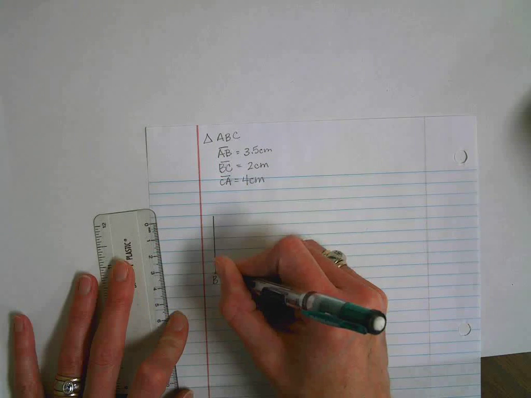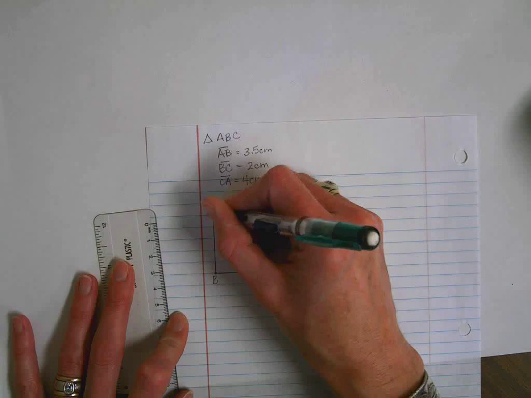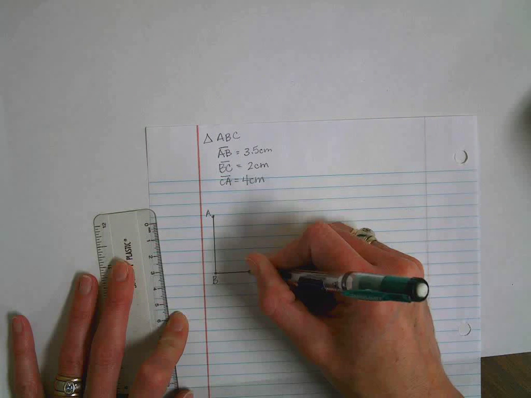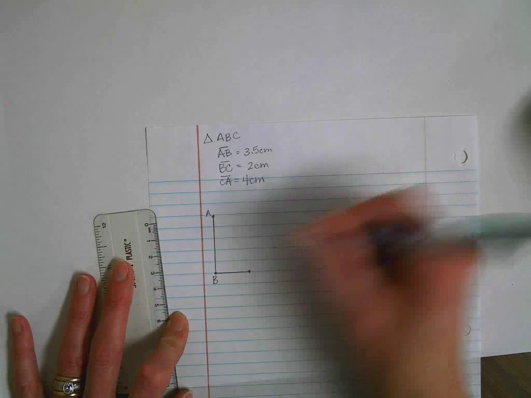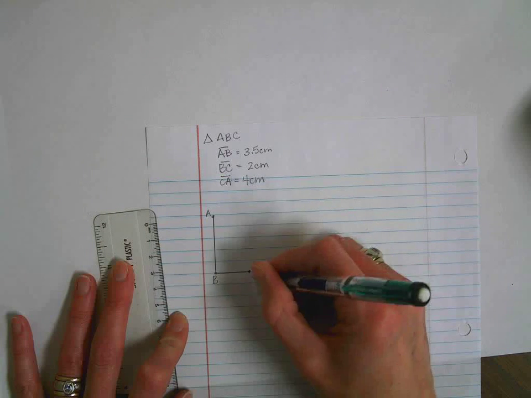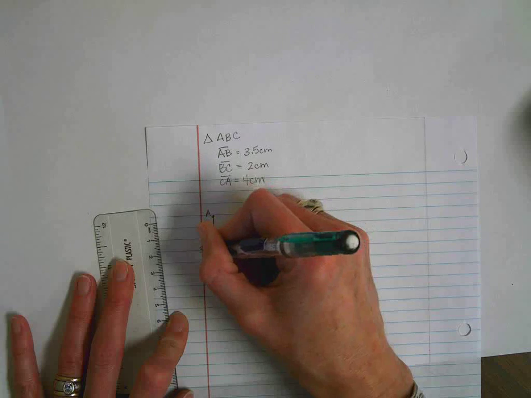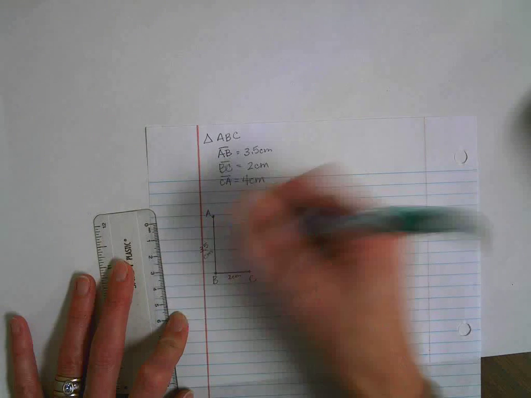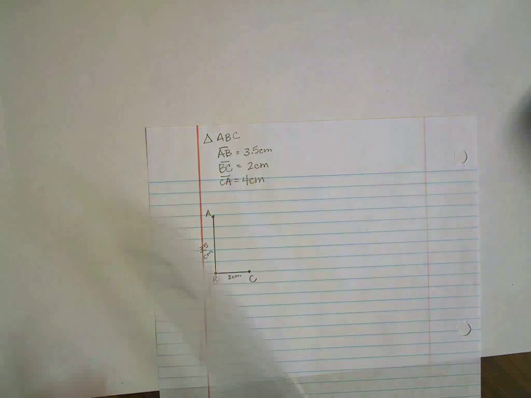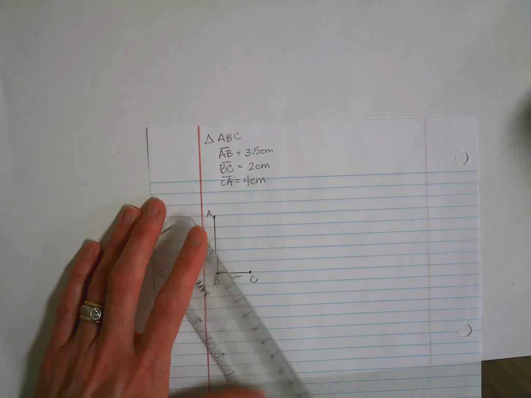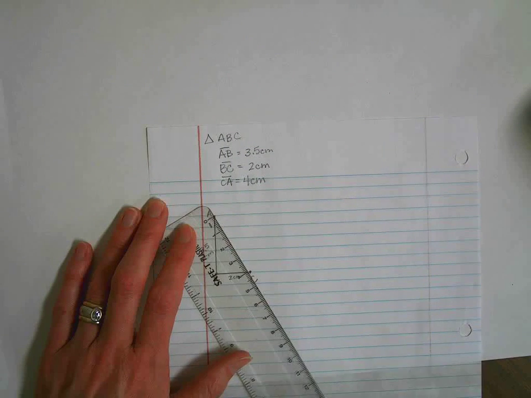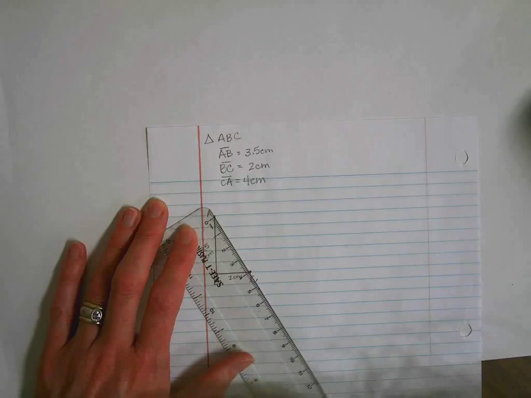So this right here would be vertex B. So that must make this vertex A. And this must be vertex C. Vertex B, vertex A, and vertex C. This is 2 centimeters. This is 3.5 centimeters, like you just saw. So when I connect A to C, it should be 4 centimeters if I drew it correctly. So let's check and see if that's correct.